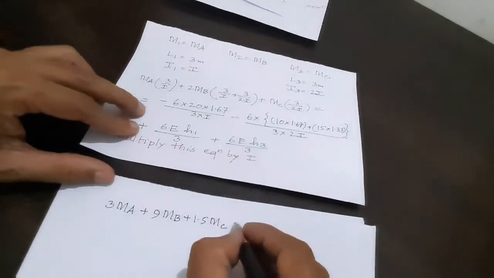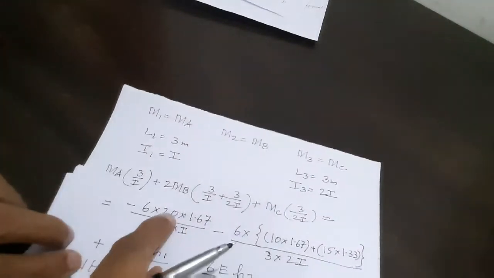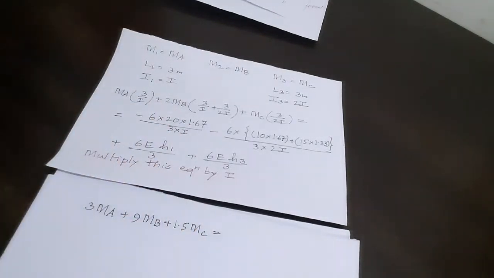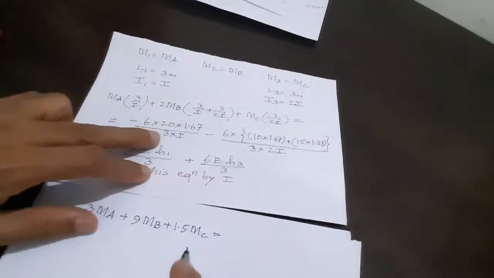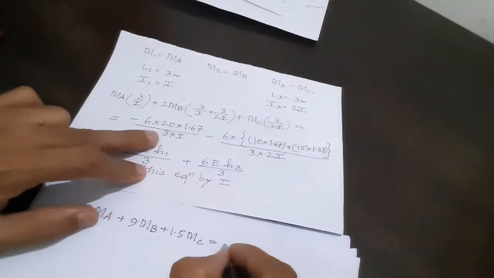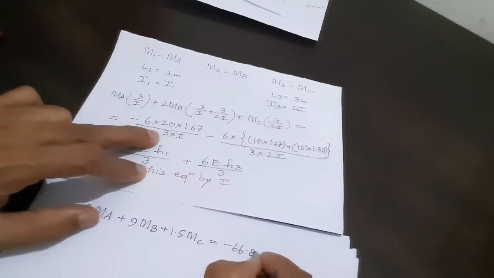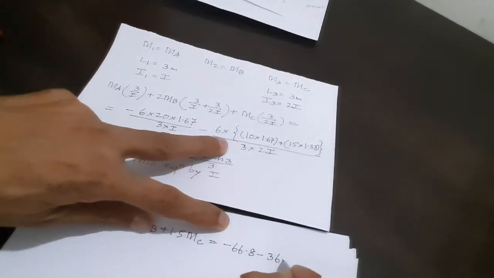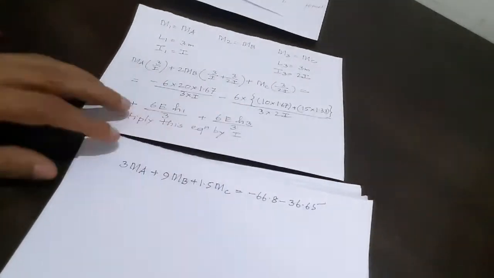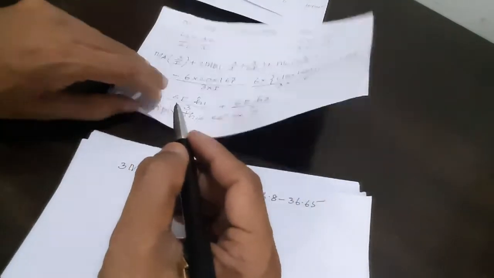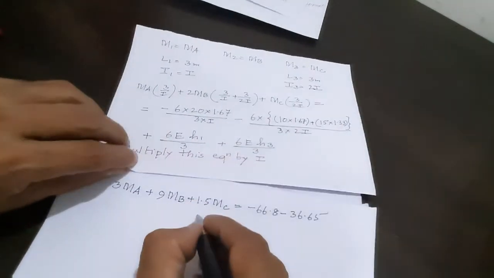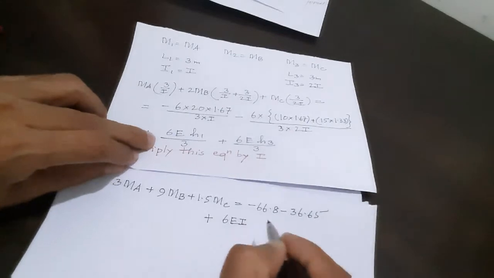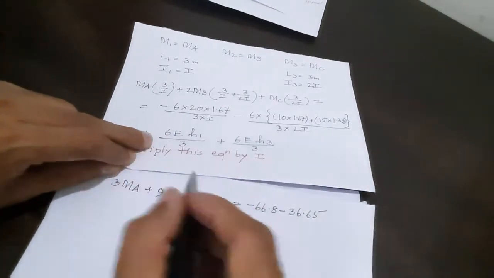1.5 MC is equal to, this I have already calculated. This term comes out to be minus 66.8. This term comes out to be minus 36.65. Now look at these terms. Plus 6EI.